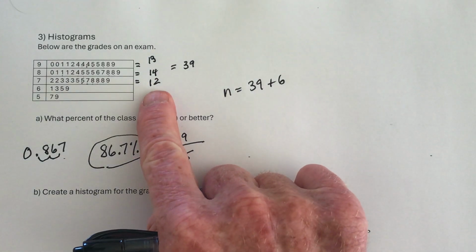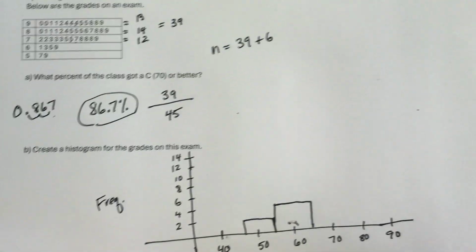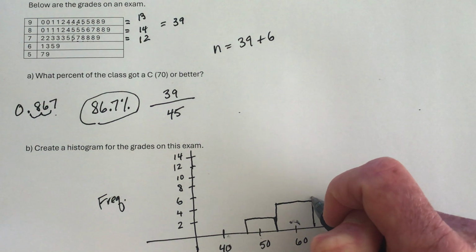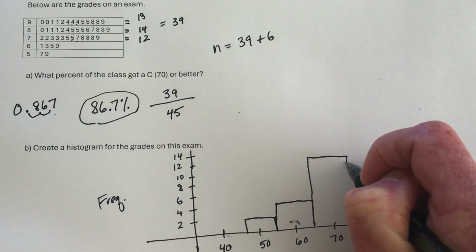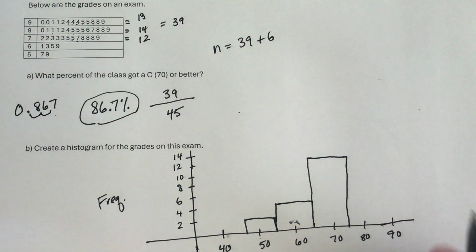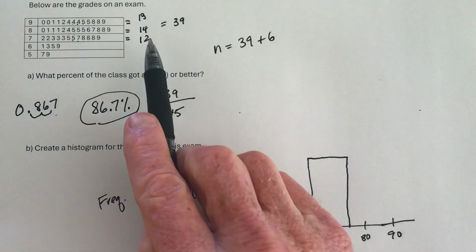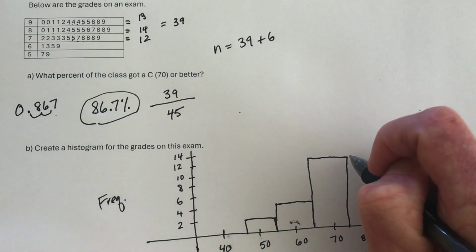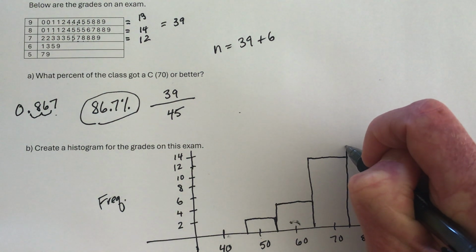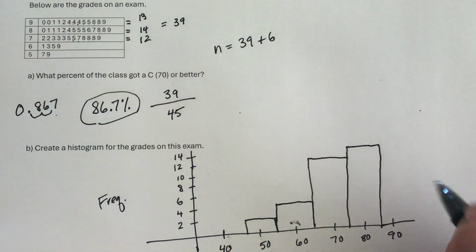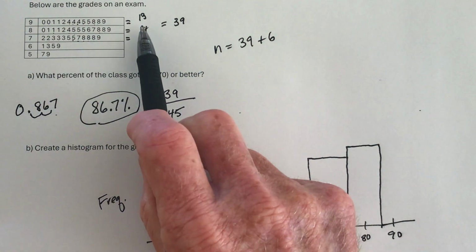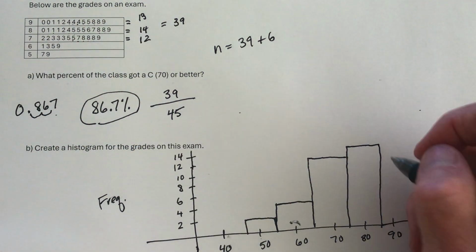And for the 70s, it goes up to 12. So now have the bar go up to 12. There's the 70s. And for the 80s, that's the biggest. It goes up to 14. And then finally, for the 90s, it goes up to 13.